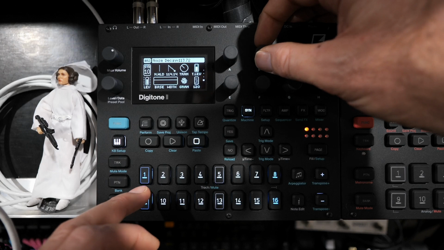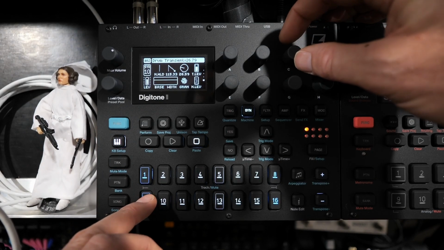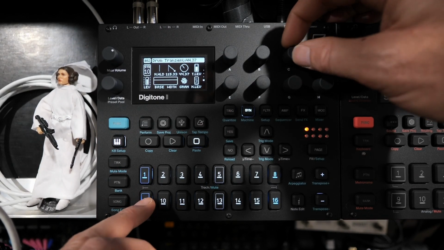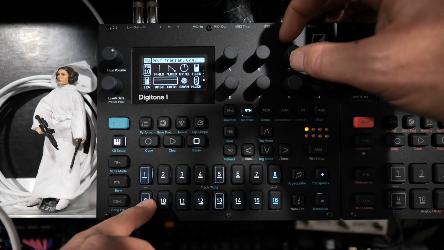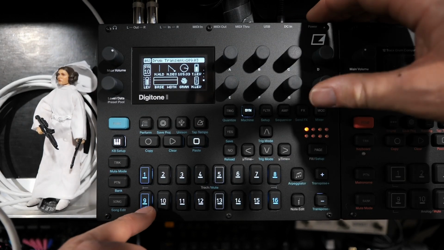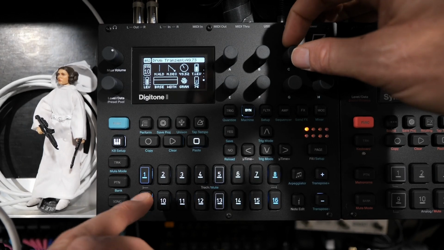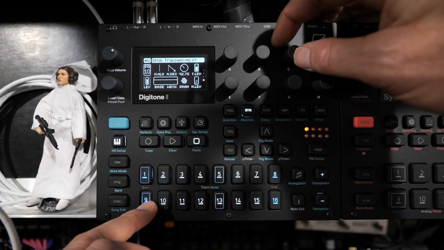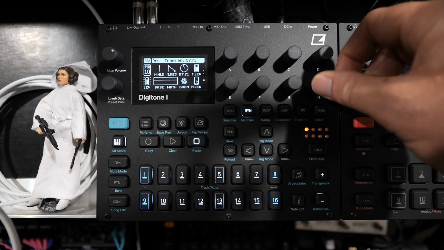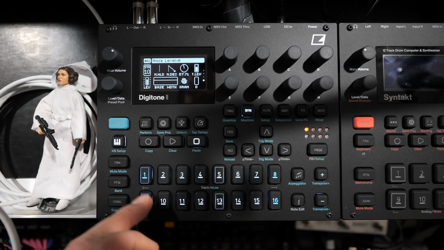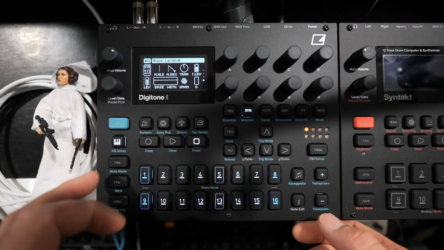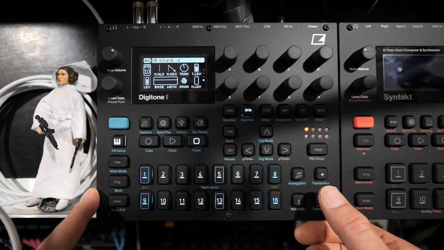Does the transient change if I go down octaves?